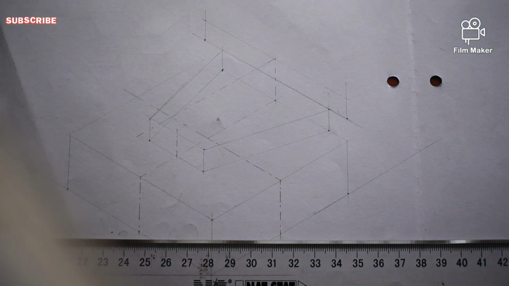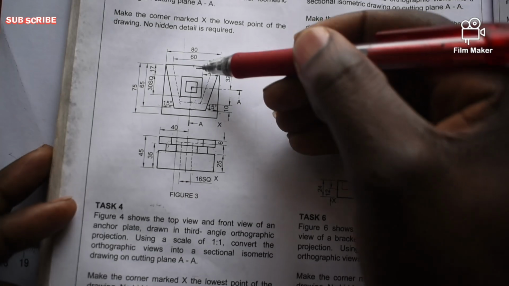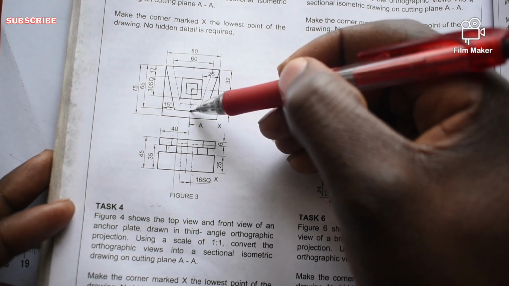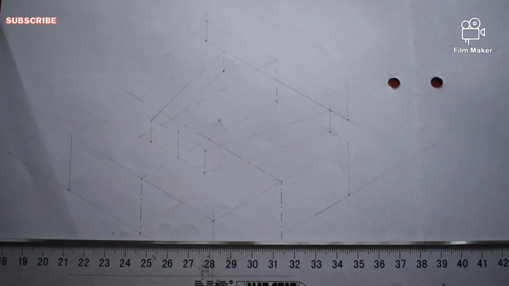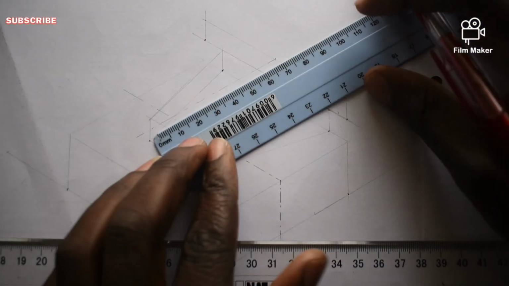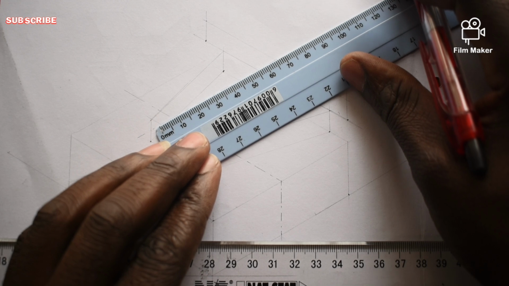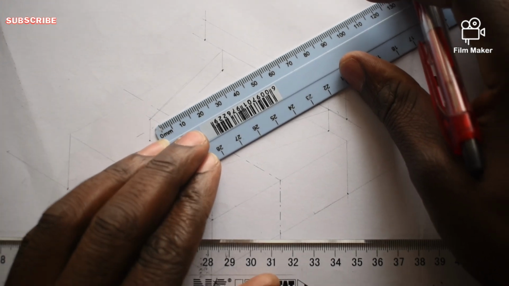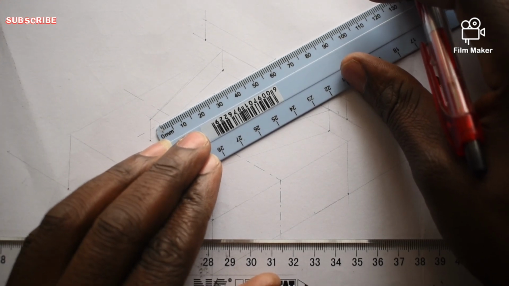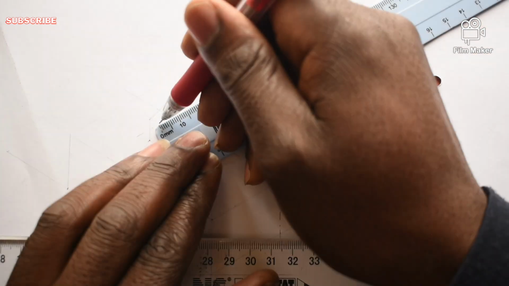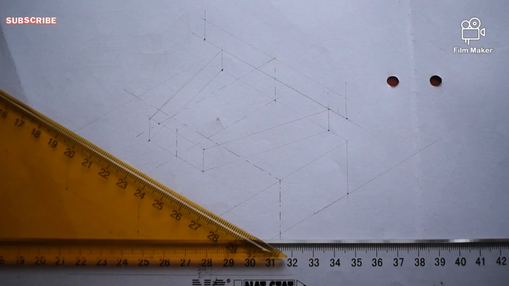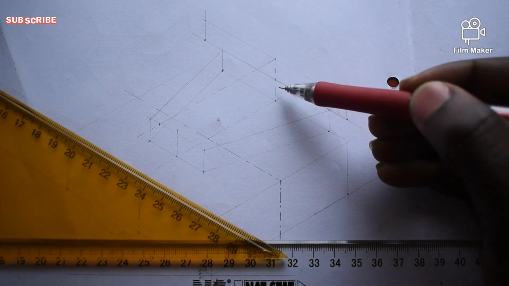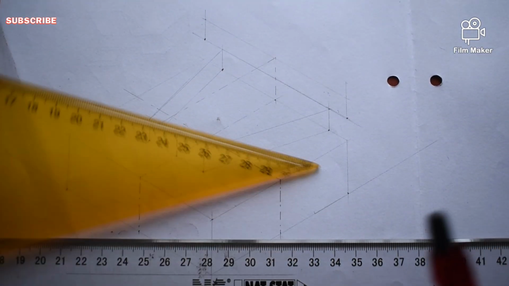So you go back to your question. You are told from here till there, my brother, is what? Is 65, isn't it? So come back here and record your 65. This is 65. My 65 is ending exactly at this point. You understand? So once you get that, remember this one is the upper one, it's not the bottom one. You understand?